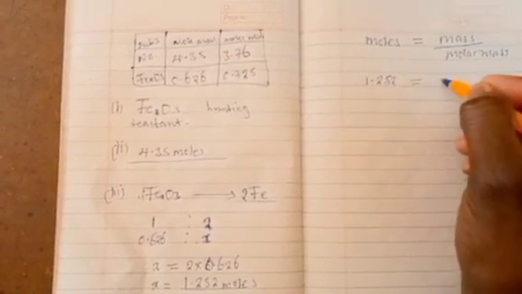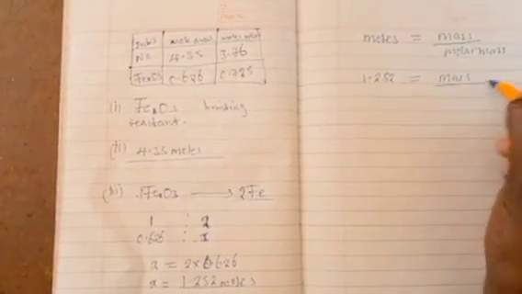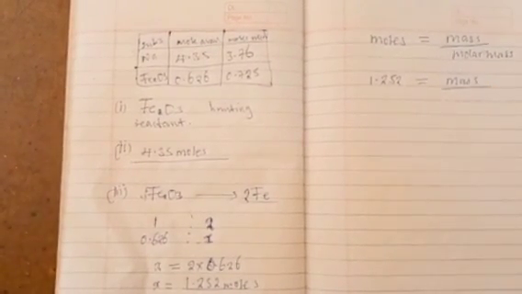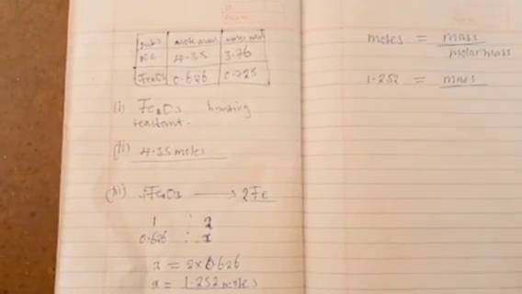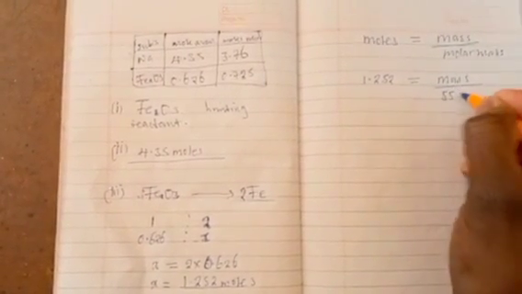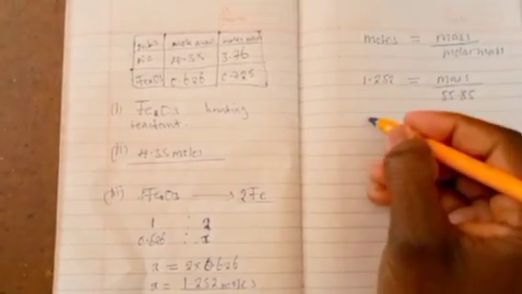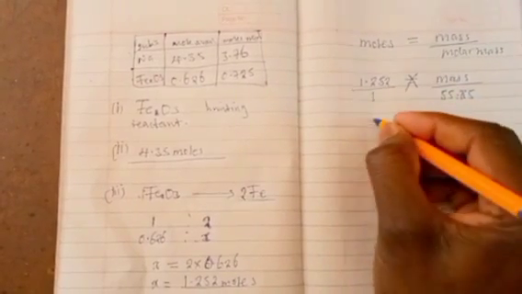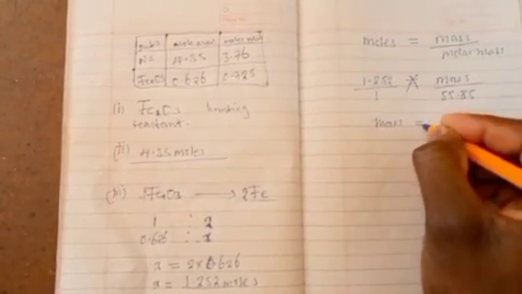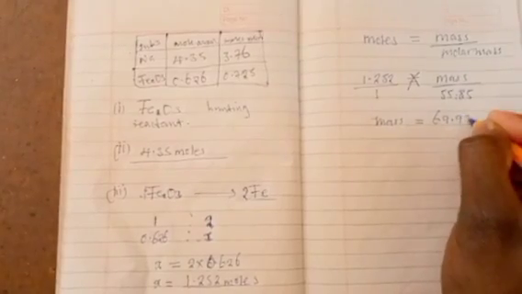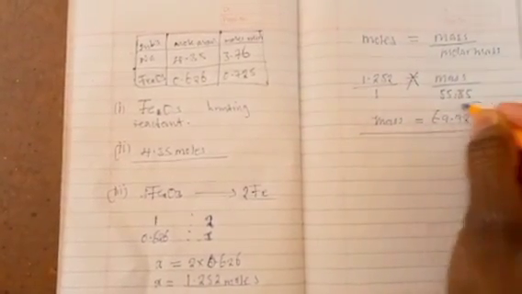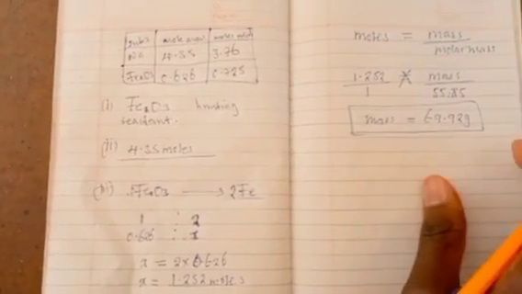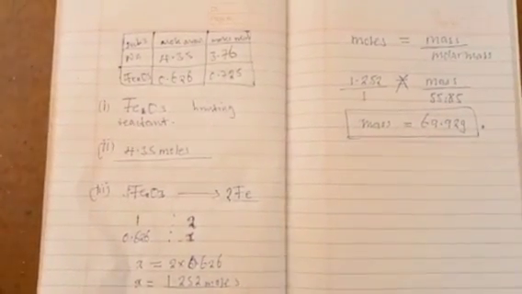1.252, equate this to mass. You divide. What is the molar mass of iron? If you go on the periodic table, you find the molar mass for iron is 55.85. Then for you to get the mass, you just multiply this by that. So the mass is going to be equal to 69.92 grams. This is the mass of iron that is going to be produced. Then you are done with the third question.